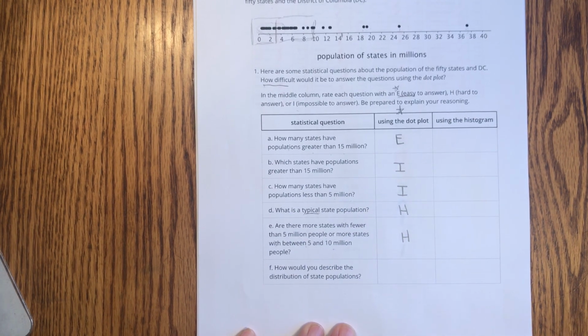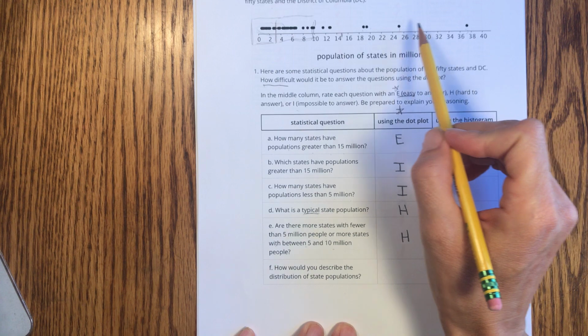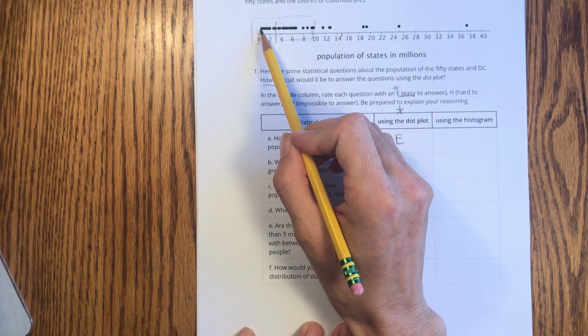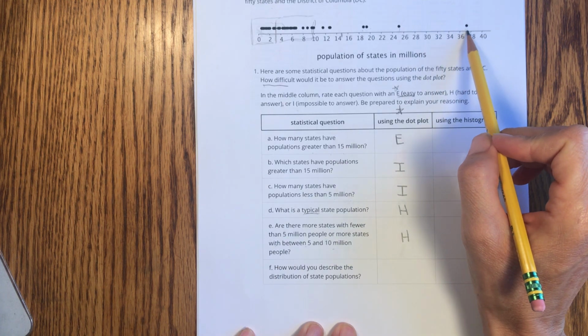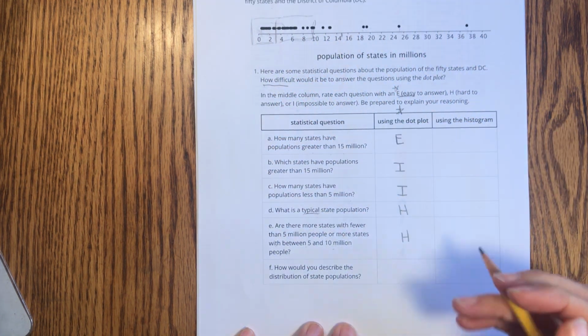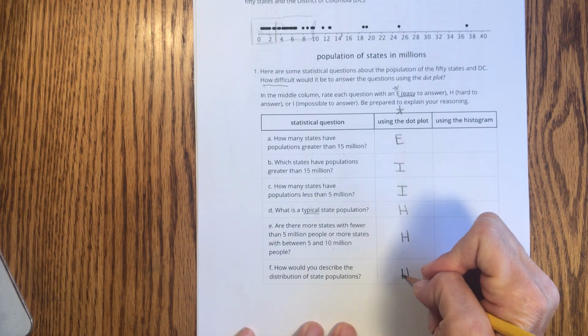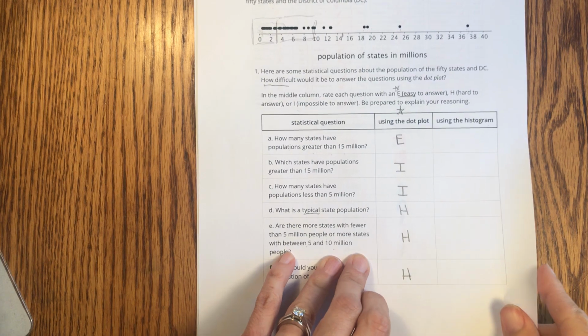For F, it says, how would you describe the distribution of state populations? Describing the distribution is going to be another challenge because we have some states that are pretty low in comparison to states that are very high, but there's a big range. There's a very large range, so that's going to be a hard question. Okay, like I said, we're going to come back to this after we use our histogram.